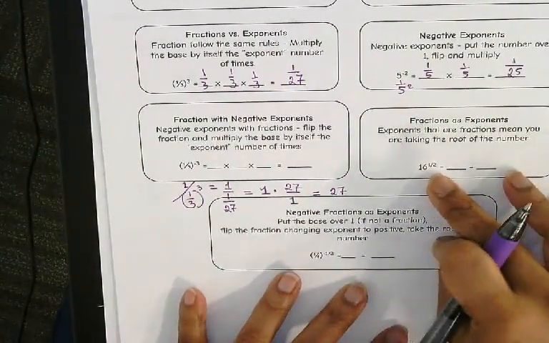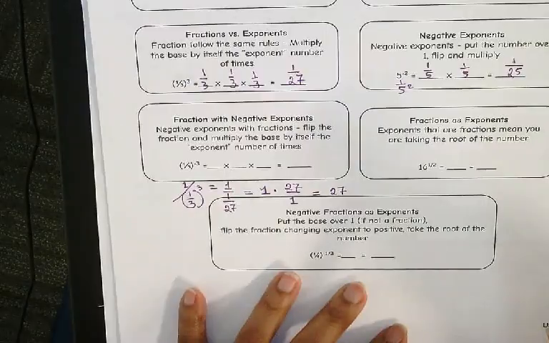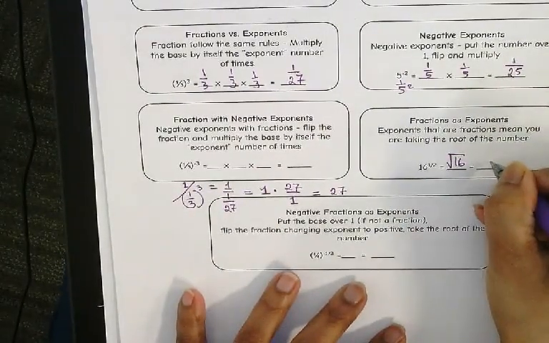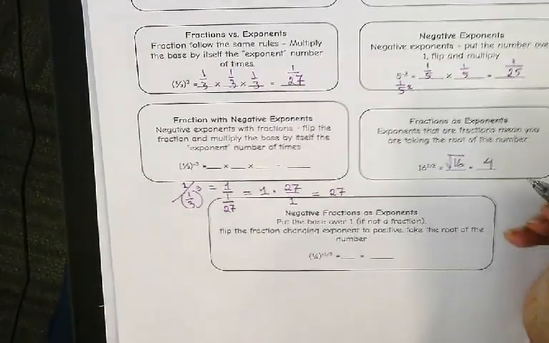16 to the power 1/2. 1/2 is what? Square root. Square root of 16 was the value. All right.